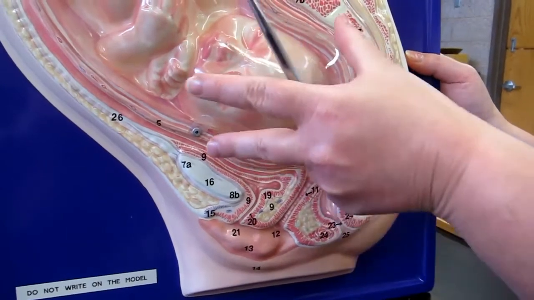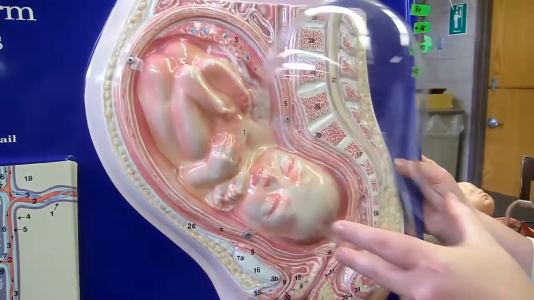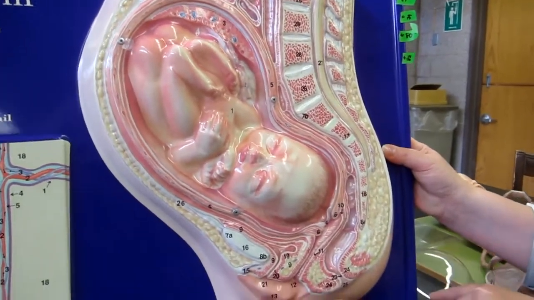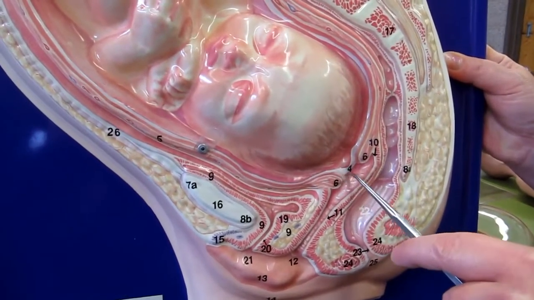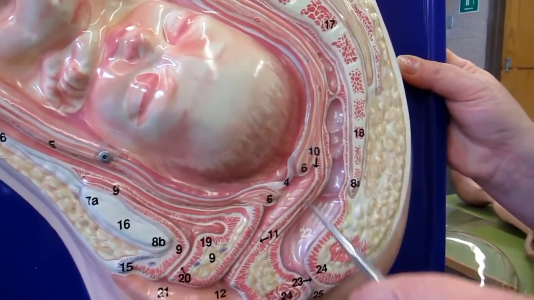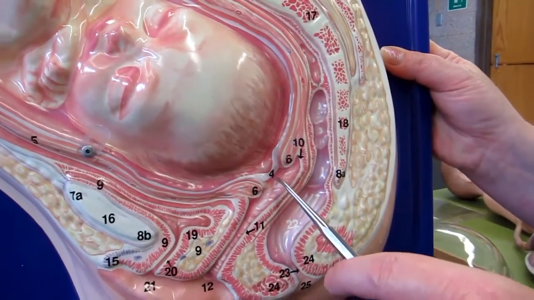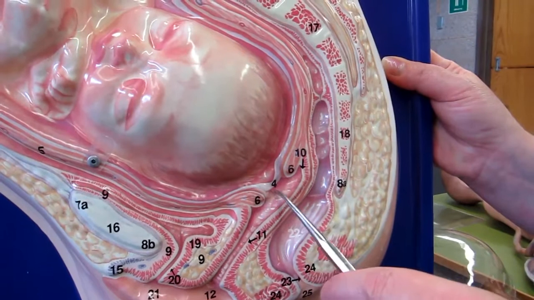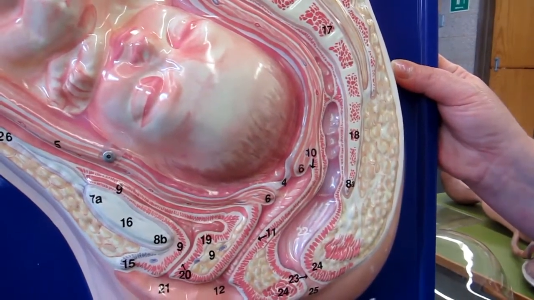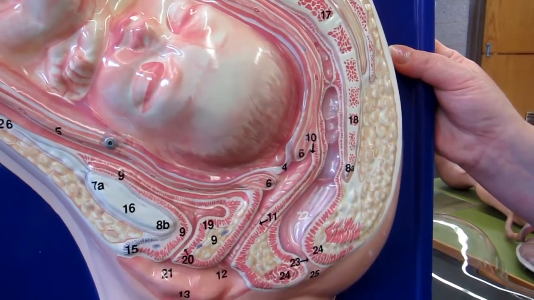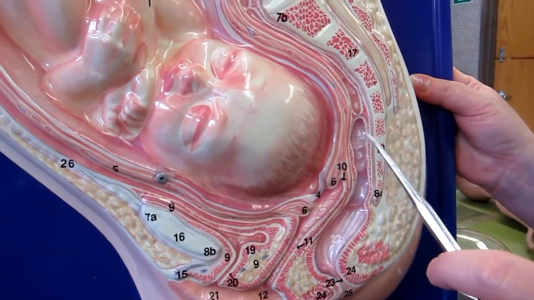Okay, and if we remove this plastic shell version of the amnion, you can see how it looks like the amnion is kind of bulging into this location where the dilation is occurring. Okay, and so that is the type of situation that could allow this amnion to rupture. Okay, and that would be what the woman would perceive as her water breaking.